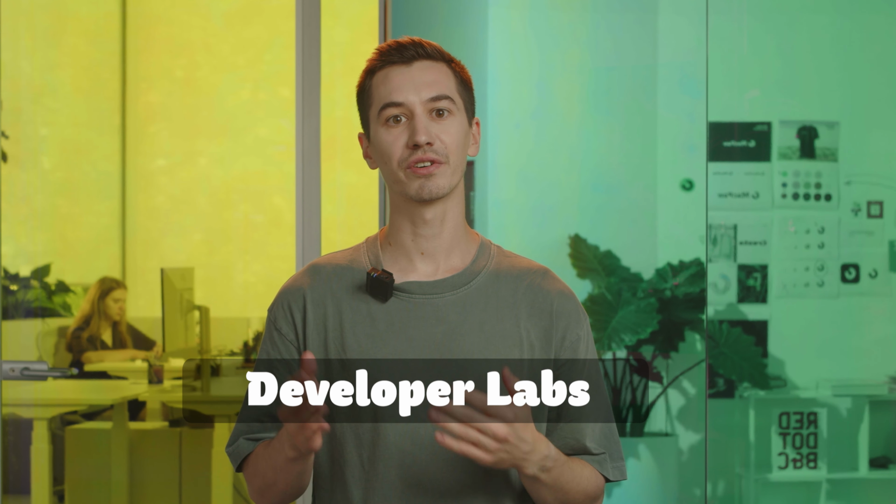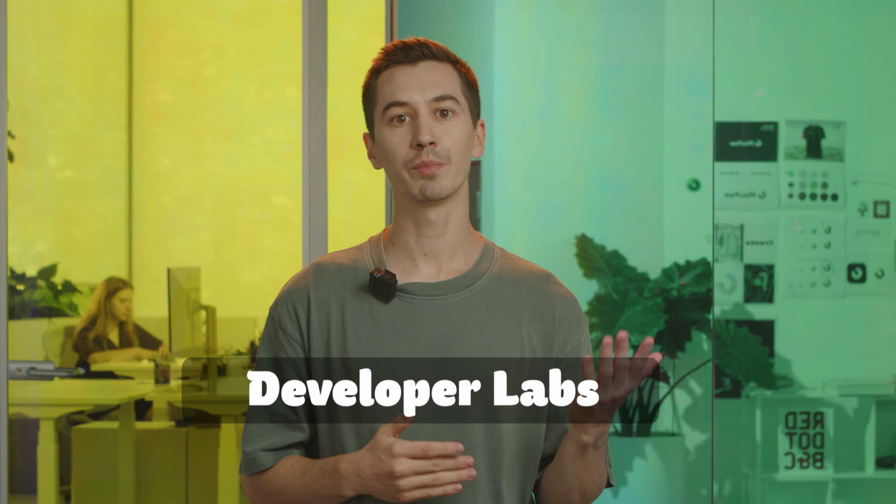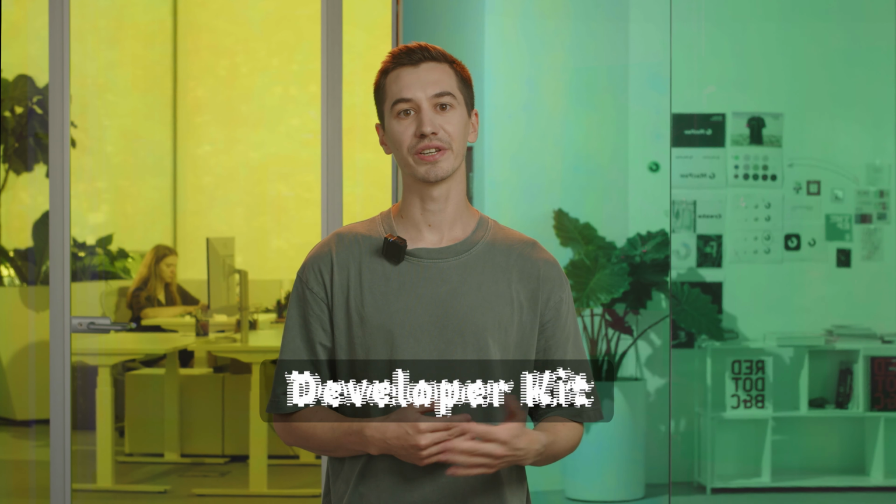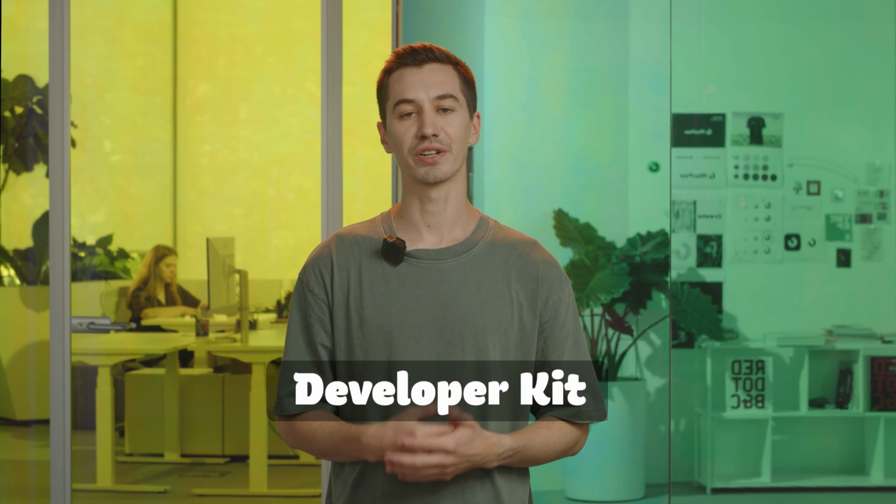The second way is to visit developer labs. Apple will be organizing events where you can install your app on Vision Pro and talk to Apple developers. Such labs will be available in London, Munich and Cupertino. And the third way is to get a developer kit, as it used to be with Apple Silicon. There is currently no information about this method. But it seems to me that Apple will not be very active in issuing devices.